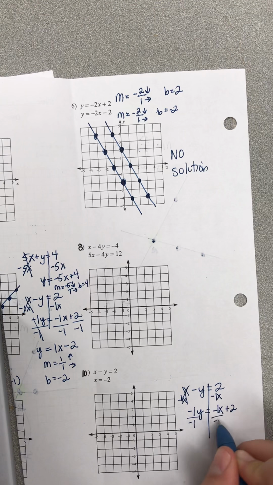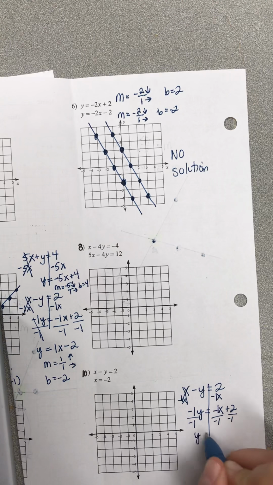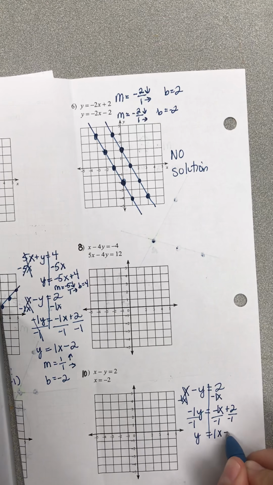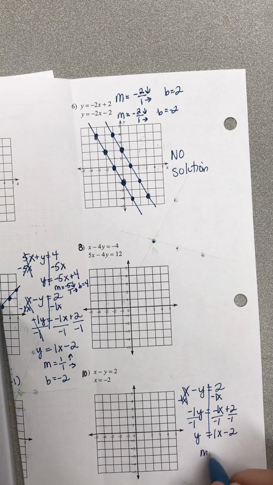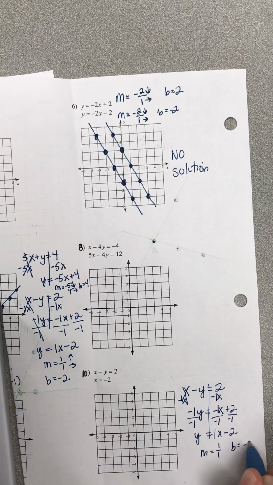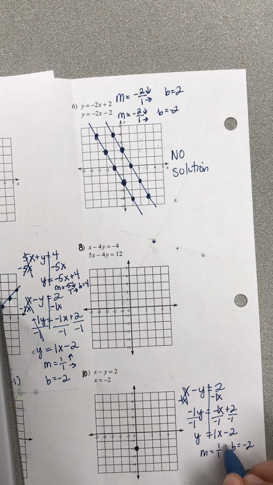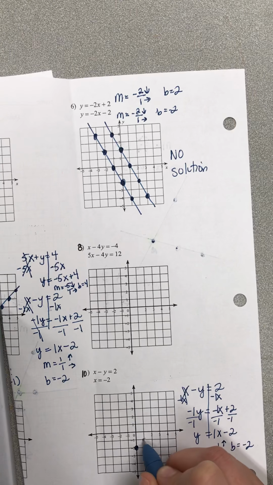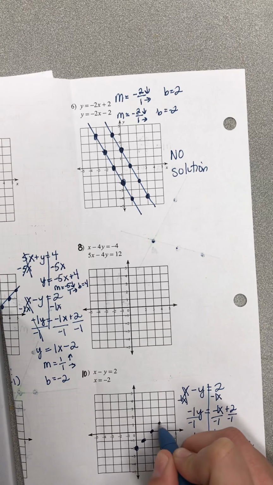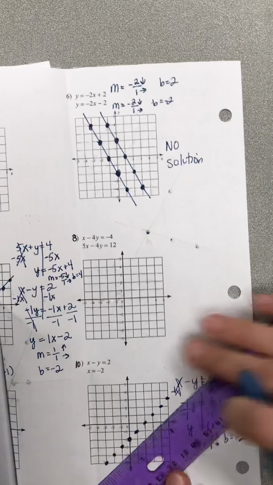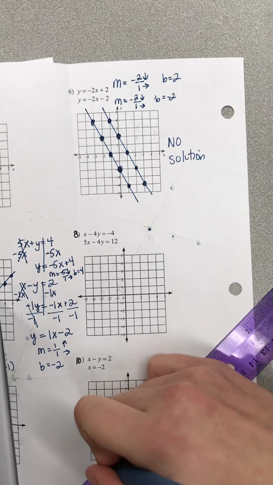Divide everything by negative 1, and you get y equals a negative divided by a negative is a positive, and 1 divided by 1 is 1x. 2 divided by negative 1 is negative 2. So m is 1 over 1. B is negative 2, so I'm going to plot negative 2, and I'm going to go up 1, right 1. Up 1, right 1, all the way into the corners. And then back is down 1, left 1. I'll go ahead and connect the dots.